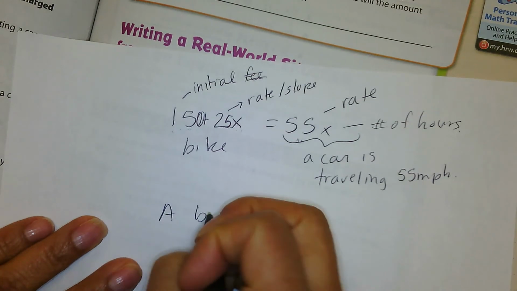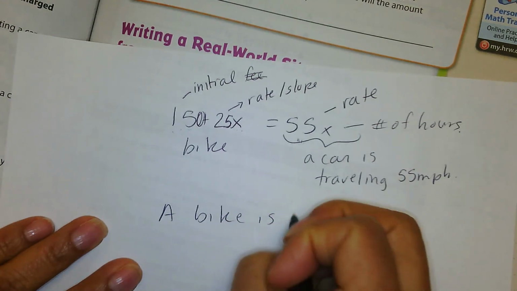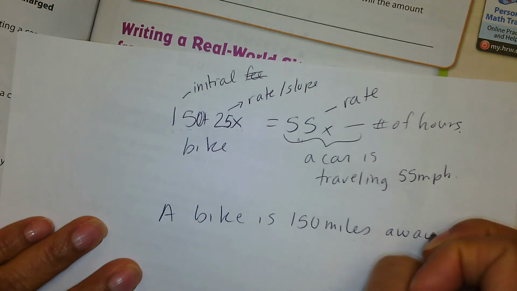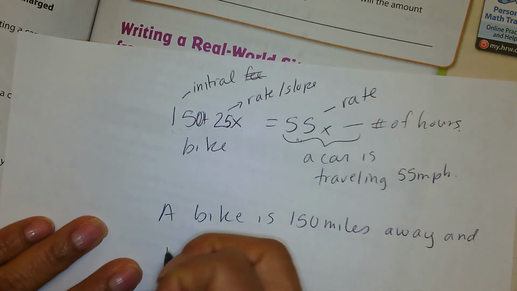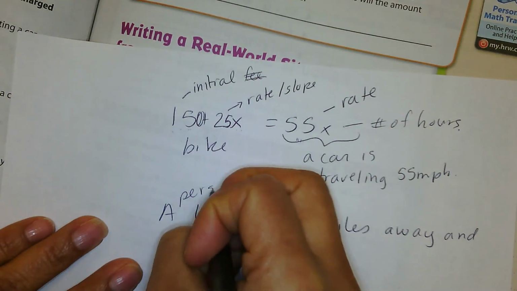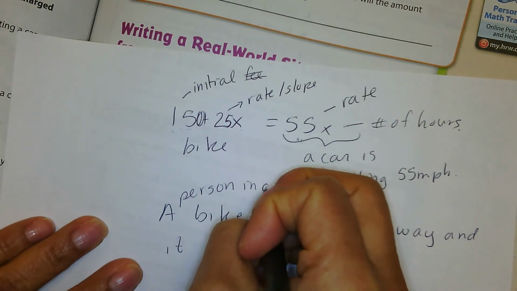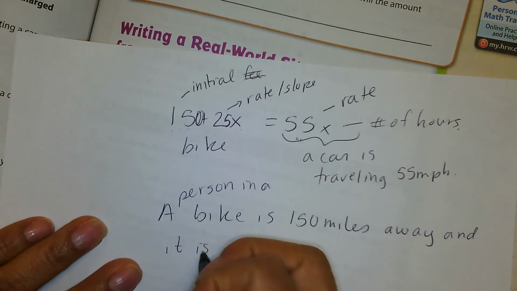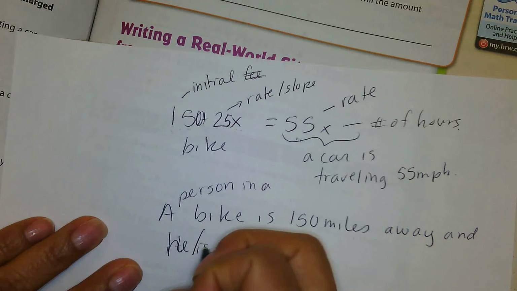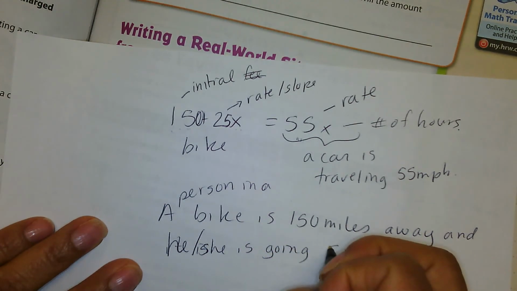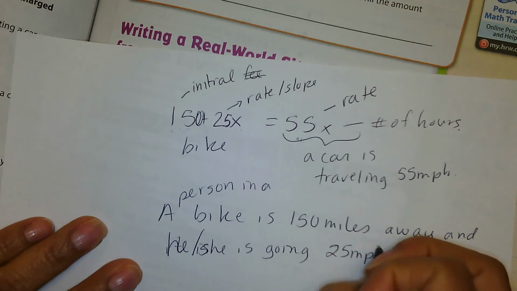So a bike is 150 miles away, and it is going, a person in a bike. A person in a bike is 150 miles away, and he or she is going 25 miles per hour.